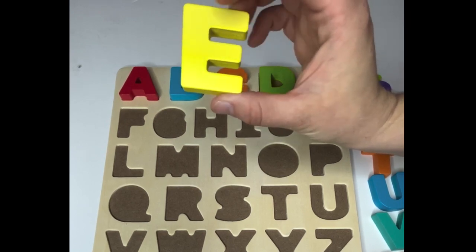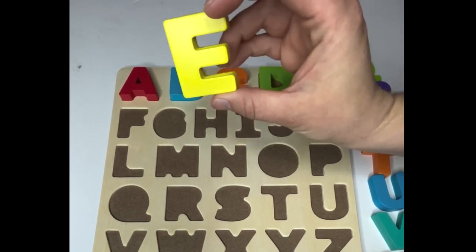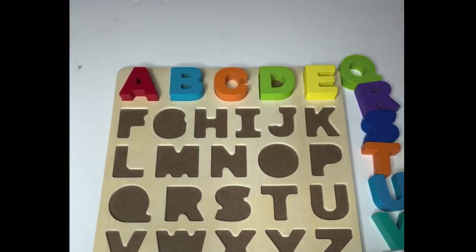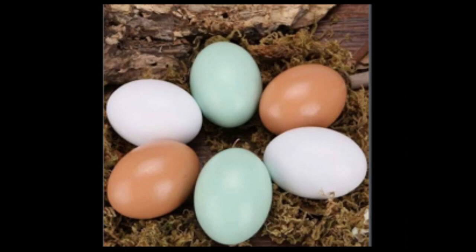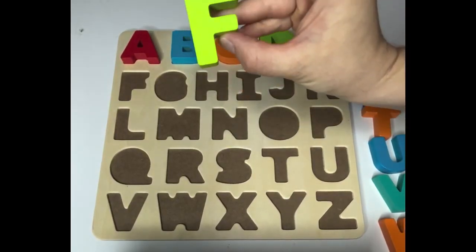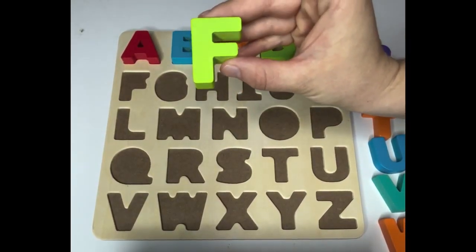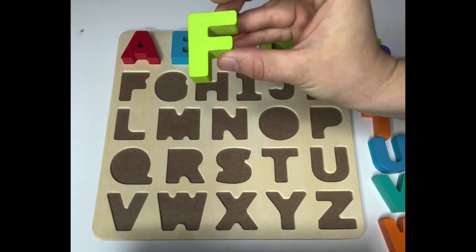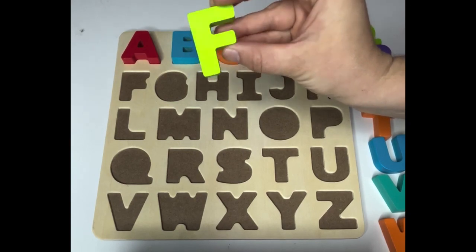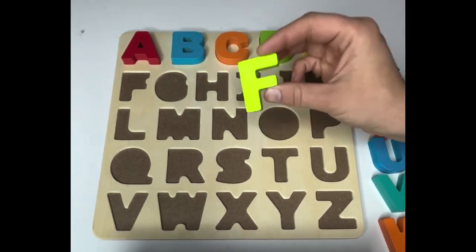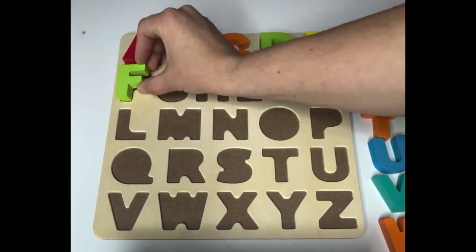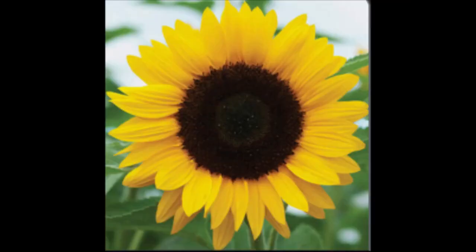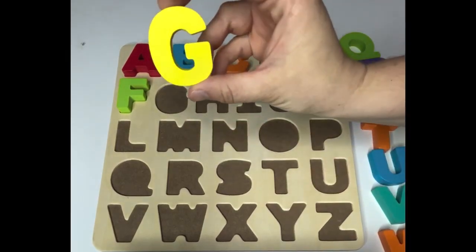D, like in dog. Next we have letter E, and E can say E or eh. What color is our E? That's right, yellow. And it goes right here after D. Like an egg. Next we have the letter F. F says F. And what color is our F? That's right, it's green, just like the letter D. F, like in flower.